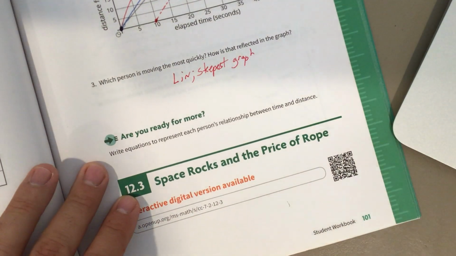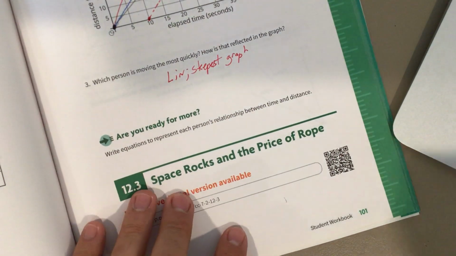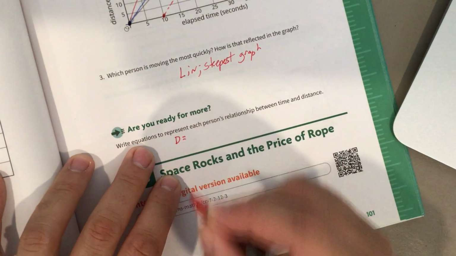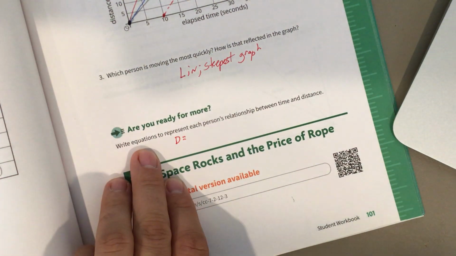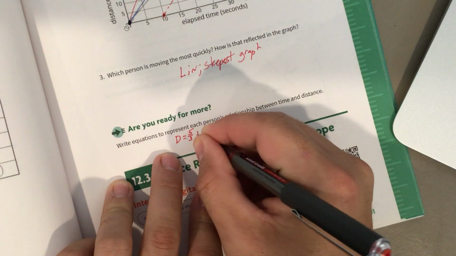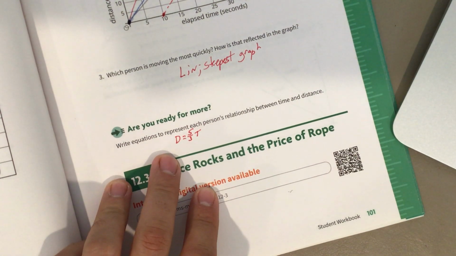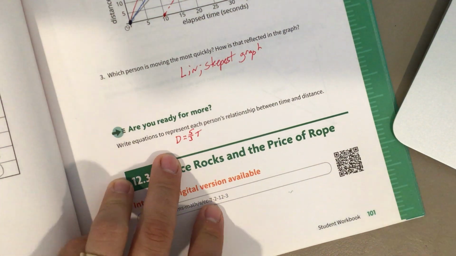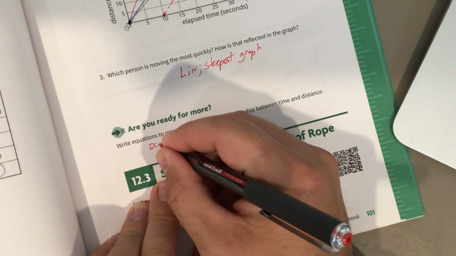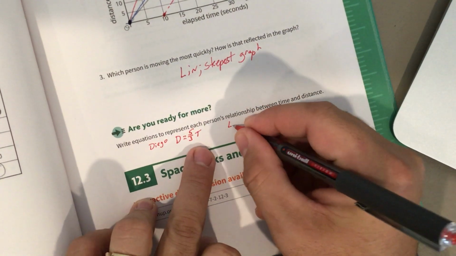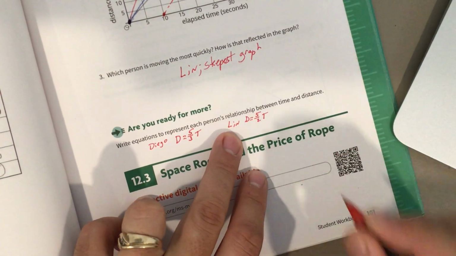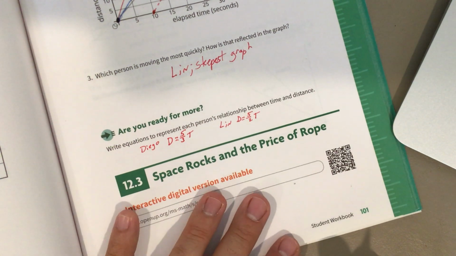Okay, so we're going to write the equations for each. We're going to go Diego first. Diego's equation. So what number is next to the t for Diego? That would be 5/3 times time. You could do 1.6 repeating there if you want a decimal. That is Diego's equation. Lynn, her distance equals 5/2 t. That is Lynn's equation.